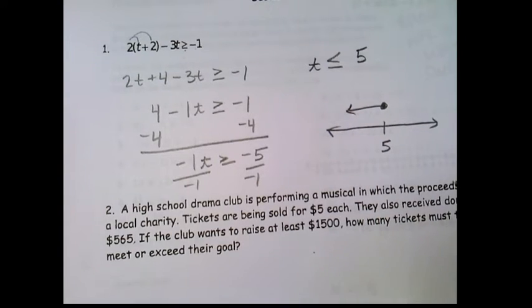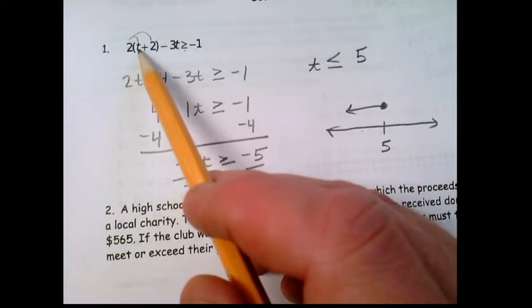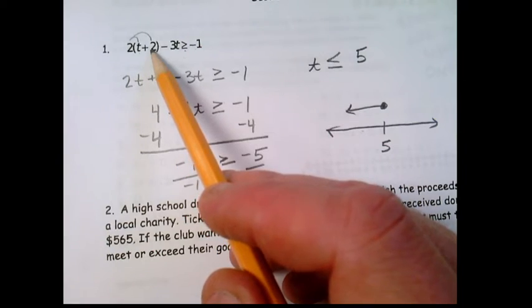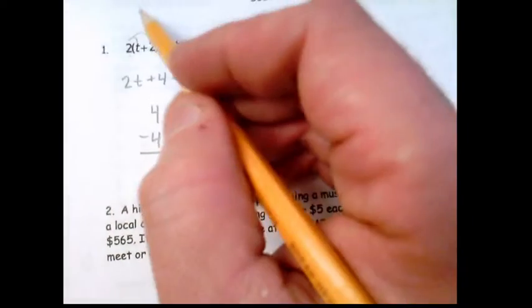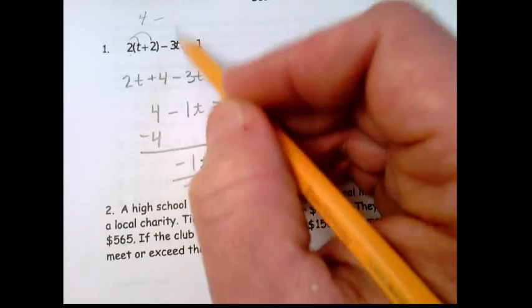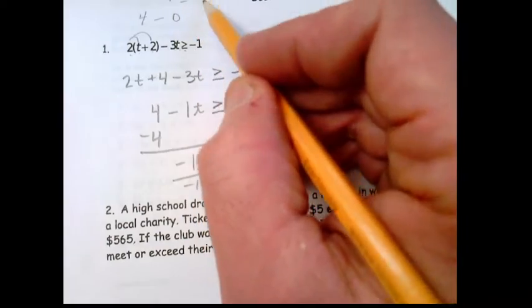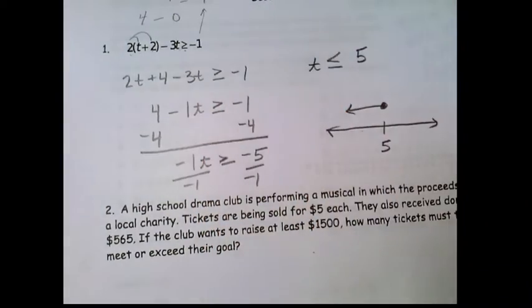Okay? So if I go back to my original equation and I say, hey, I'm going to use 0. 0 is just a nice, easy number to do lots of calculations with. Let's see what happens. 0 plus 2 is 2. 2 times 2 is 4. So right now I have 4 minus 3 times 0 is 0. So this is really 4. Is that greater than or equal to -1? Just bringing that straight up there. And it is. Okay. So just want to make sure you've got that down there.